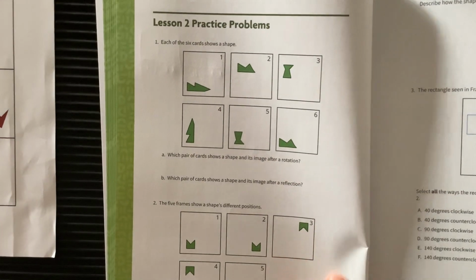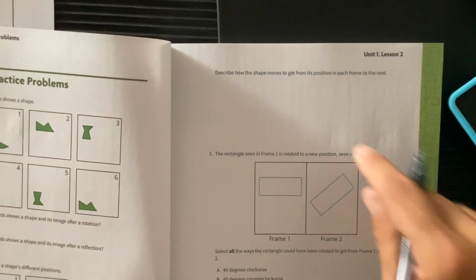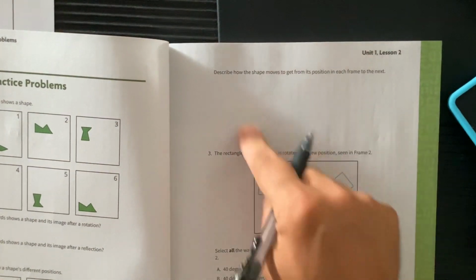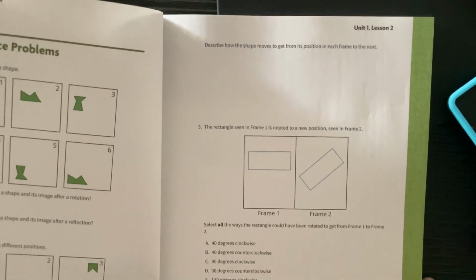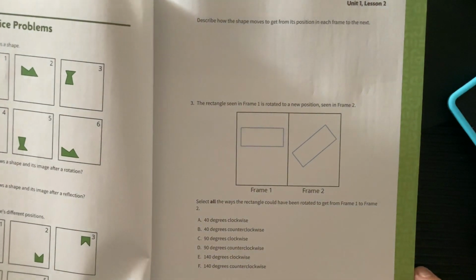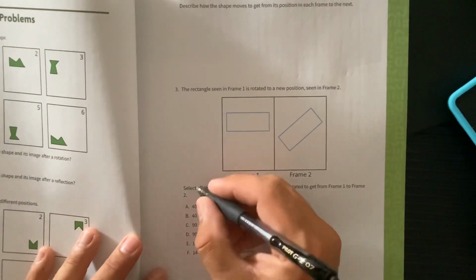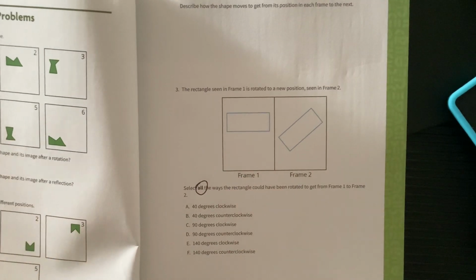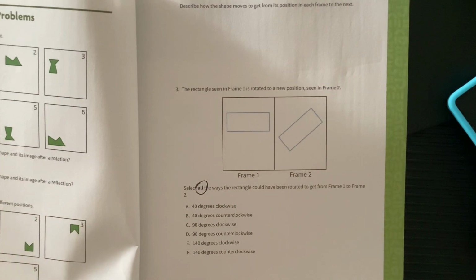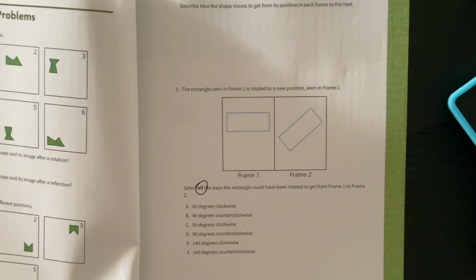All right, on page 18, pretty self-explanatory. We've done a lot of those at this point. It does give you some room to work up here and write those down if you wish to use that. Question number 3 has a new shape there. Notice it does say select all. Anytime you see that for a question like number 3, it means there's probably going to be more than one answer. So don't just circle one, call it good. Select all means there's probably more than one. Keep that in mind when you do that as well. So page 18 and 19.